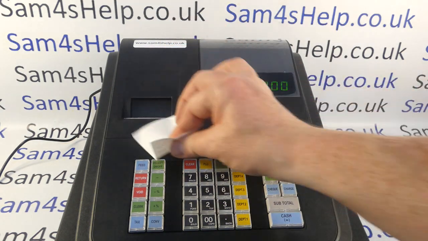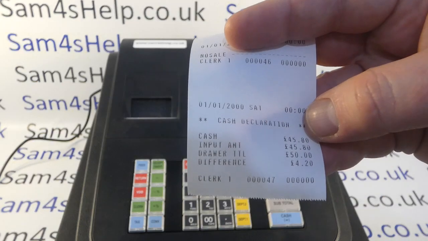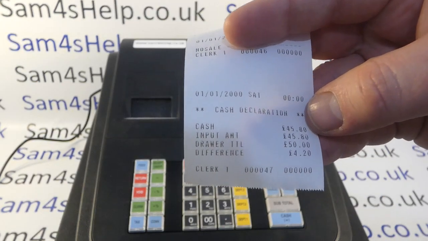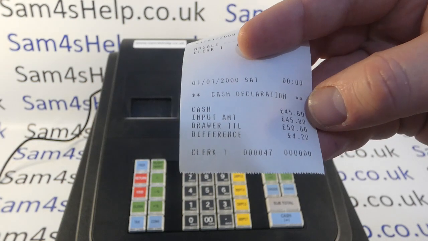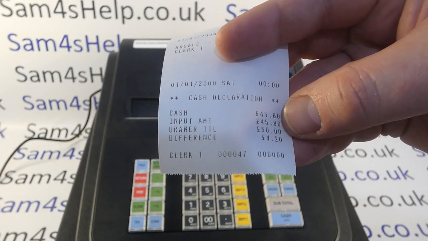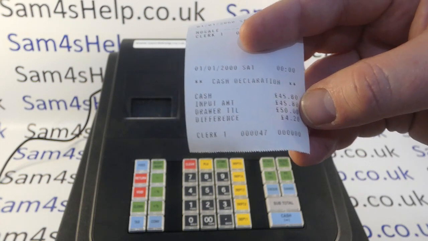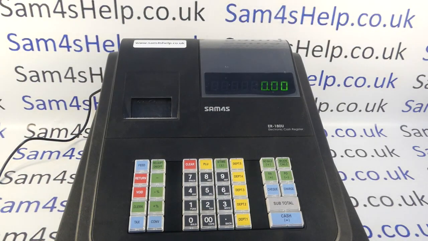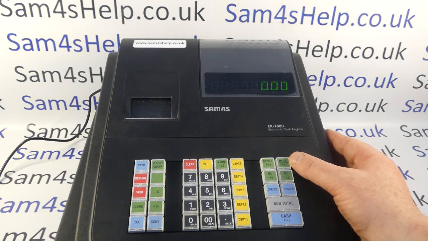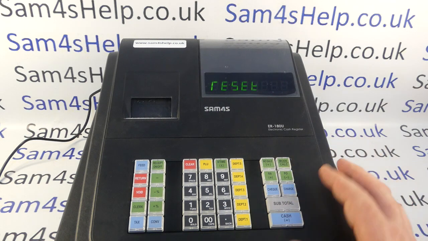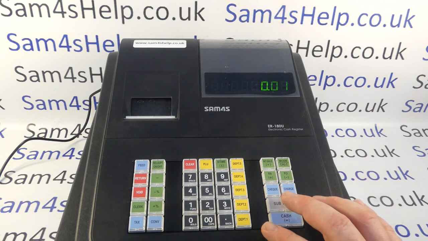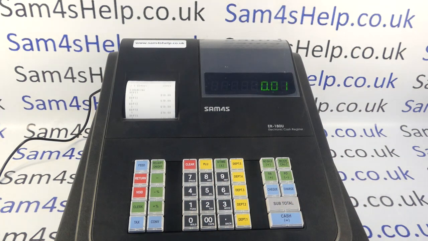So if I tear that off, we've got the cash we've counted there, £45.80. It's telling us the draw total is £50 and that the difference is £4.20. So that's how to perform the cash declaration. You can now run your Z report by going to reset, pressing 1 subtotal, and that's how to do it.